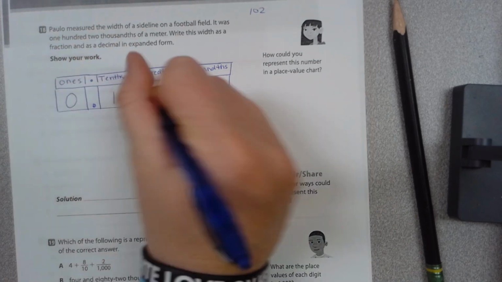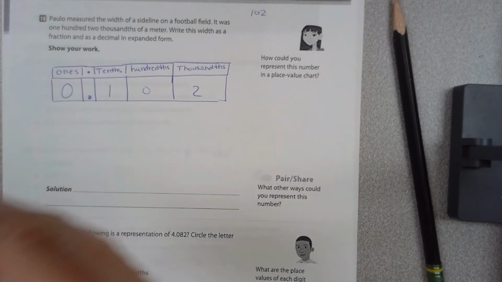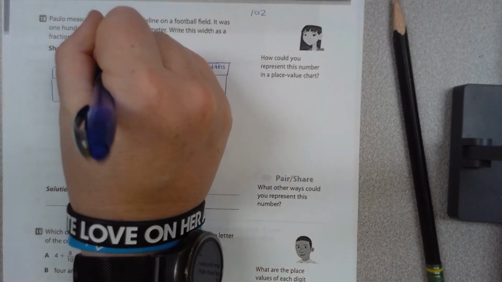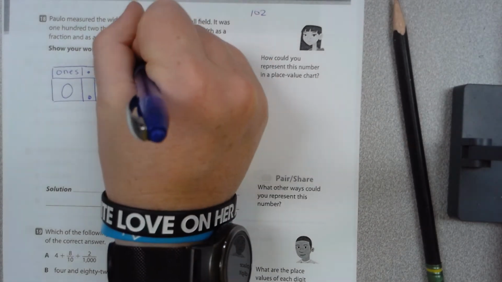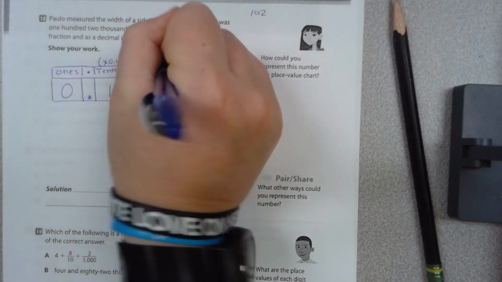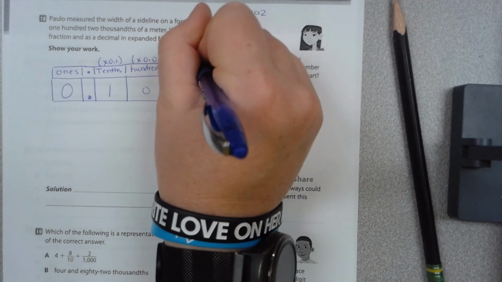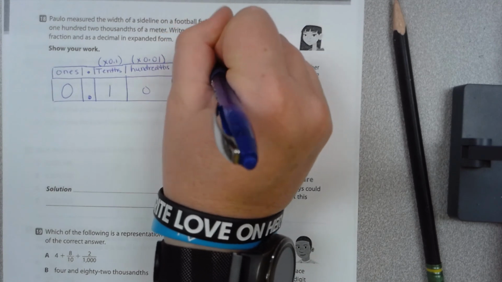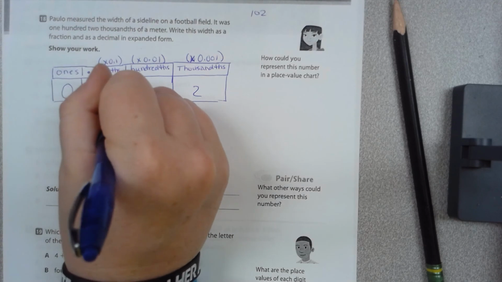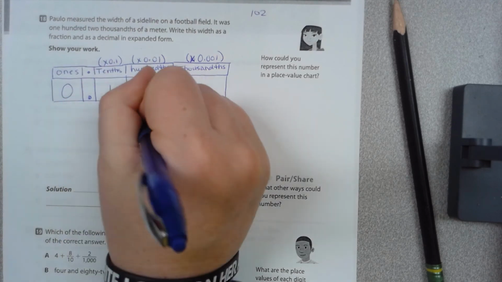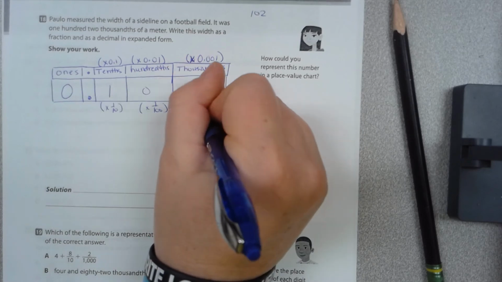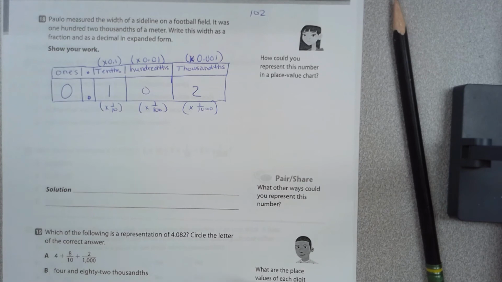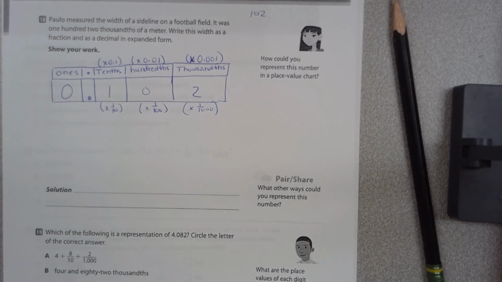Okay, and then 102. Now you have to remember, when we do this, when they say write it in decimal and then fractional form, remember, we're just going back to do this. Okay, that's all we got to do. So now all we have to do is write it out.